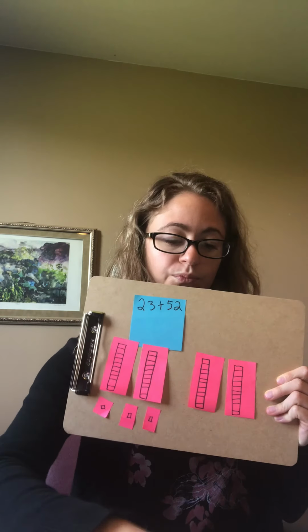Now we need 52. If we look at our 10 spot, we have a 5. So that means we need 5 tens: 1, 2, 3, 4, and 5. So now we have 10, 20, 30, 40, 50, 5 in the tens spot. Now we need to put our cubes. If we look at our 1 spot, we have 2. That means we need 1 cube, 2 cubes, just like that. So now we made 23 and 52.